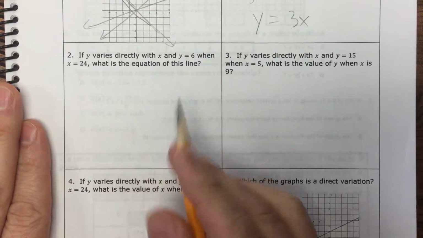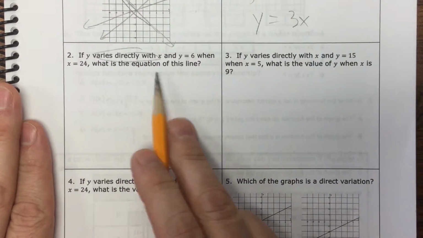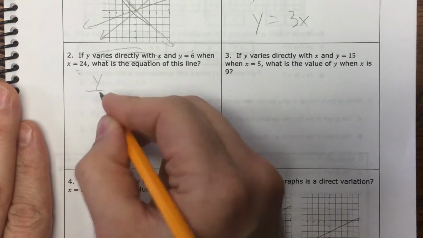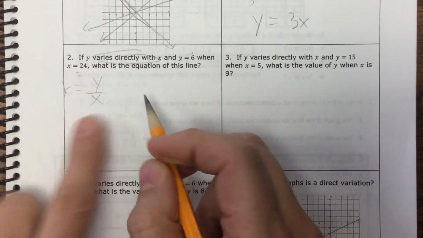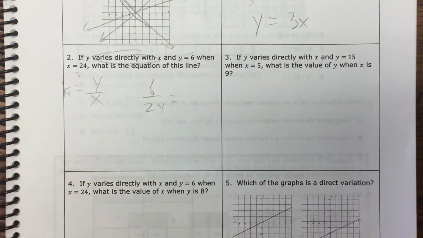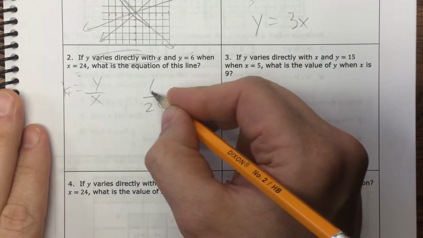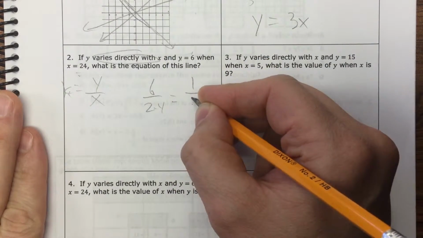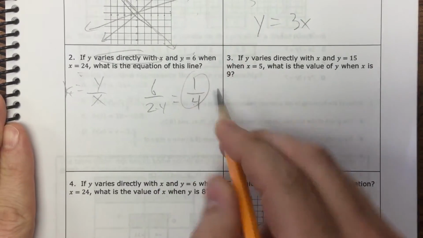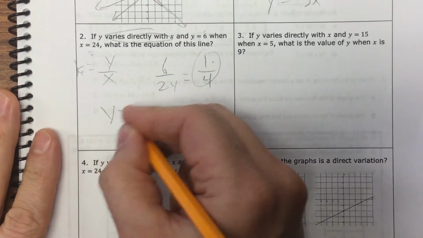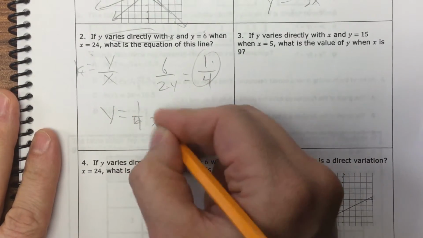Again, y varies directly with x. That's their way of saying I don't need 2 points. That's why they don't give me 2 points. Y over x is how I get my k value. 6 over 24. What is 6 over 24? You could reduce it in your calculator, or you could say 6 divided by 6 is 1, and 24 divided by 6 is 4. So my slope, or my constant of variation, is 1/4. So my equation is y equals 1/4 x.